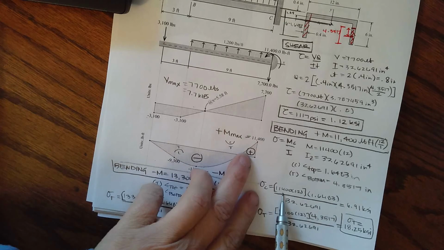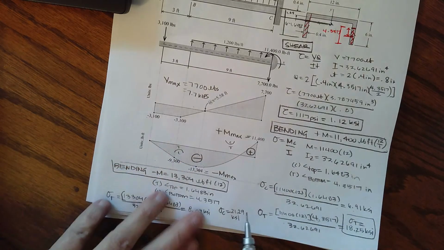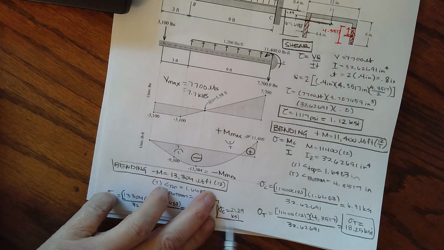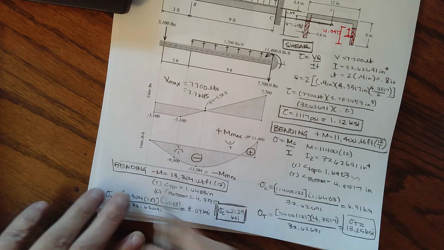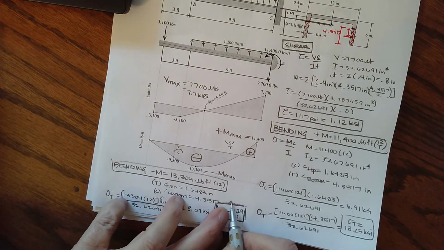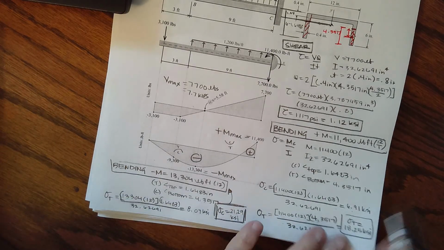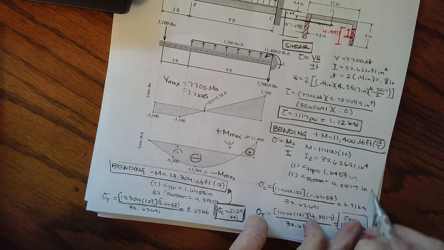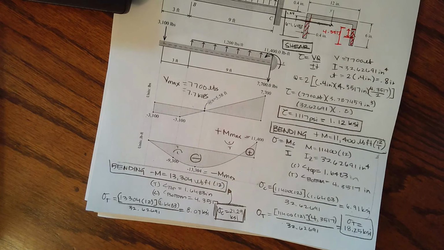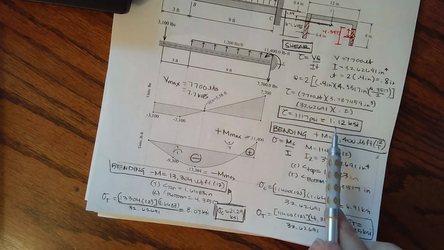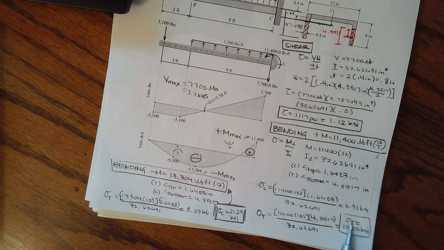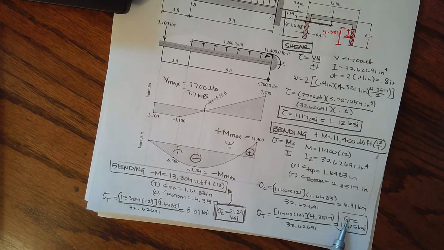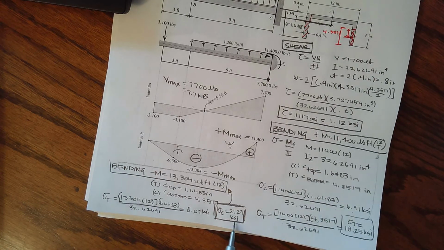When I look at my positive moment, it's only 6.91. So my largest compressive stress actually occurs at my negative moment. This is where my maximum compressive stress is occurring. My maximum tensile stress happens to be occurring at my positive moment. So my answers are going to be 1.12 ksi for shear, 18.25 ksi for tensile bending stress, and 21.29 ksi for compressive bending stress.